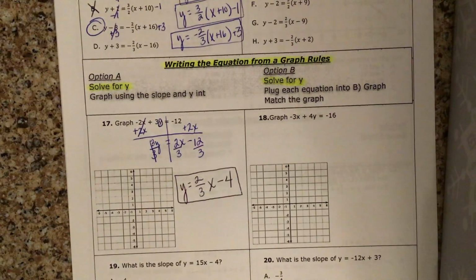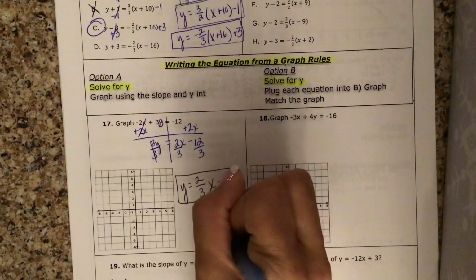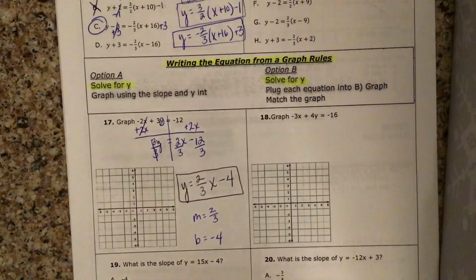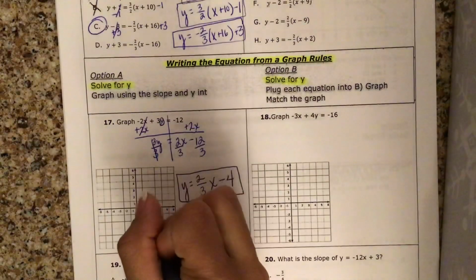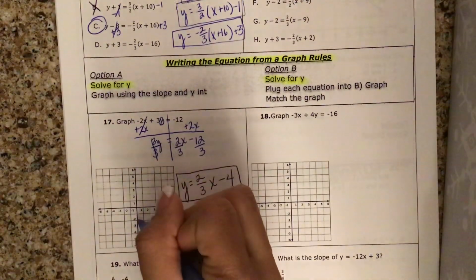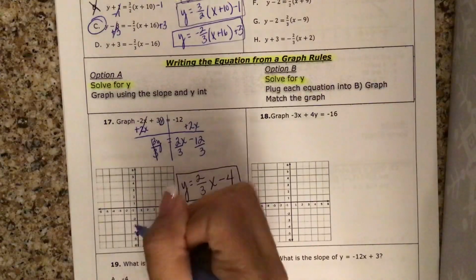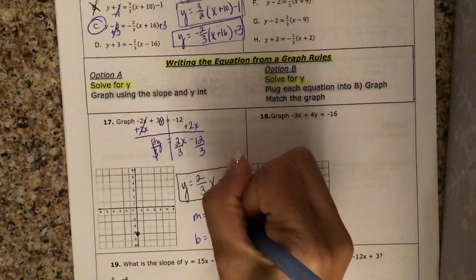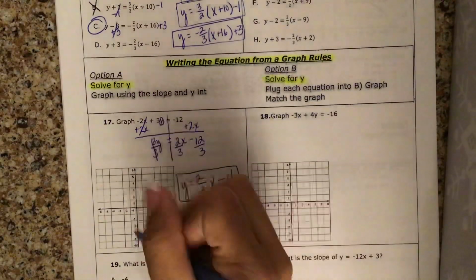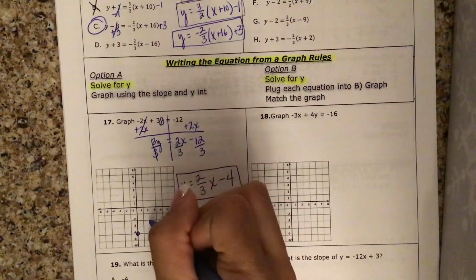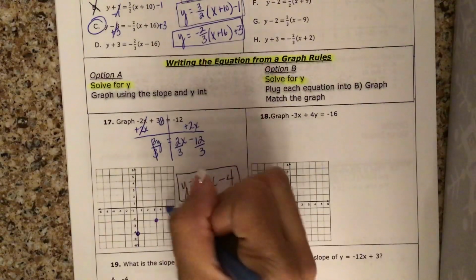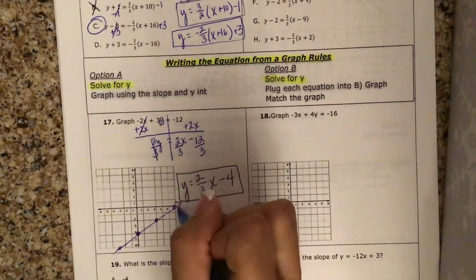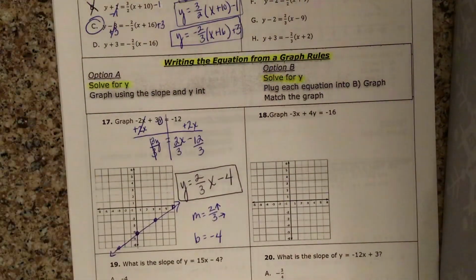To do this by hand, we take the m, which is 2 over 3, and we take the b, which is negative 4. B stands for begin. I begin on my y-axis at negative 4. You have to count your little lines: 1, 2, 3, 4. My slope is up 2 because it's positive, and to the right 3. Up 2 lines, 1, 2, 3. Up 2 over 3. Okay, so this is my line.